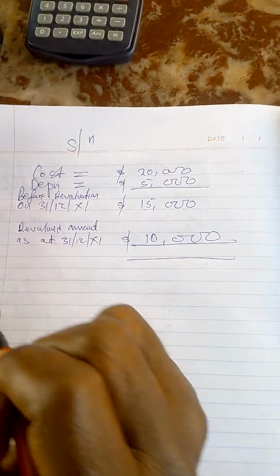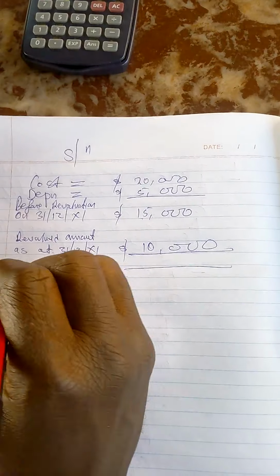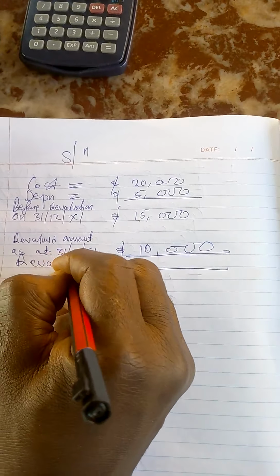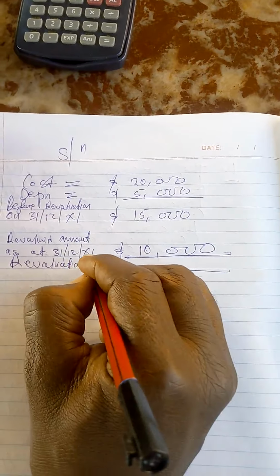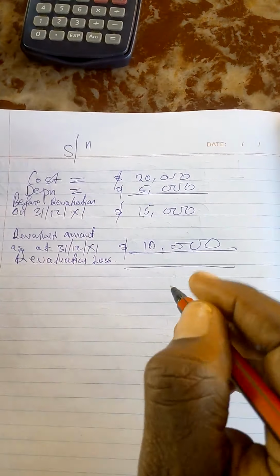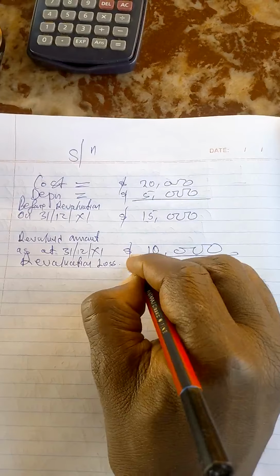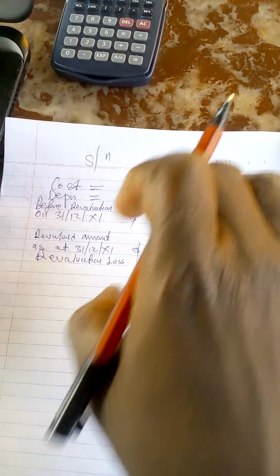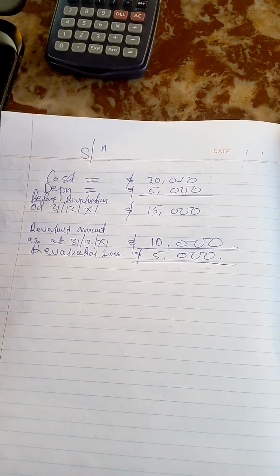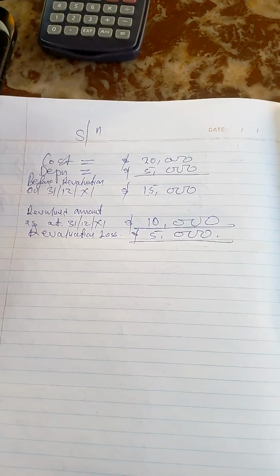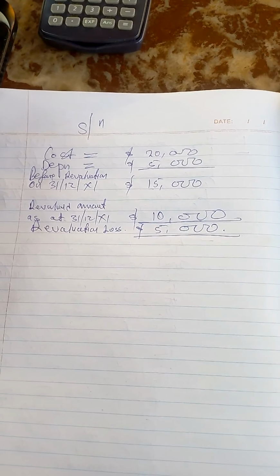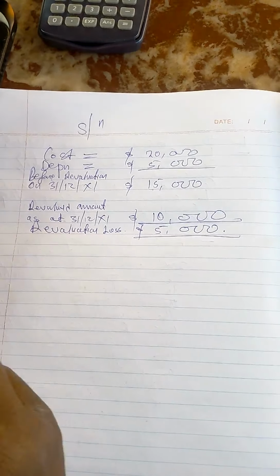So let's call it valuation loss of 5,000. So now we need to know the carrying value that we need to take to the statement of financial position. So we need to pass the appropriate double entry.